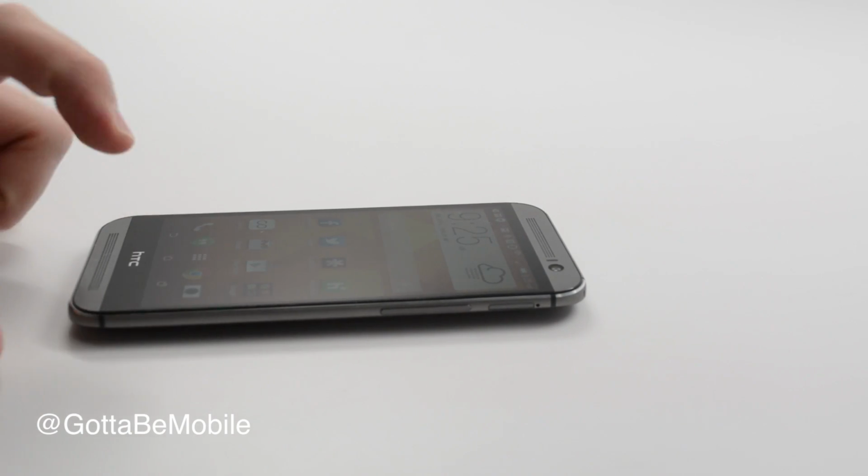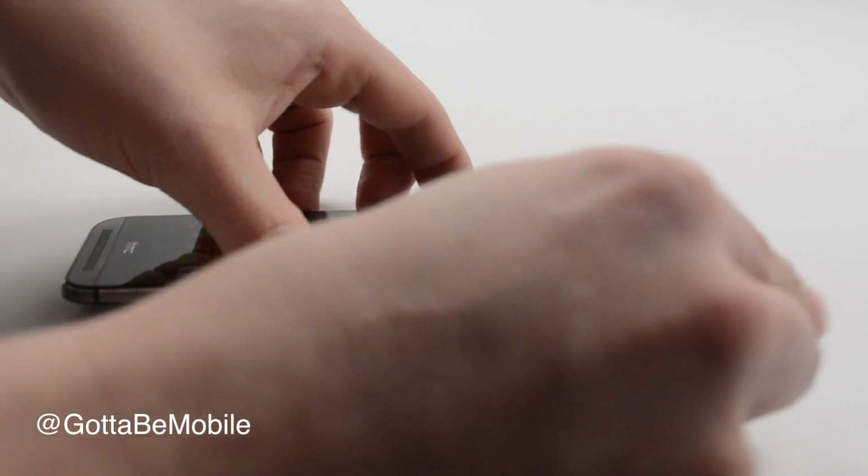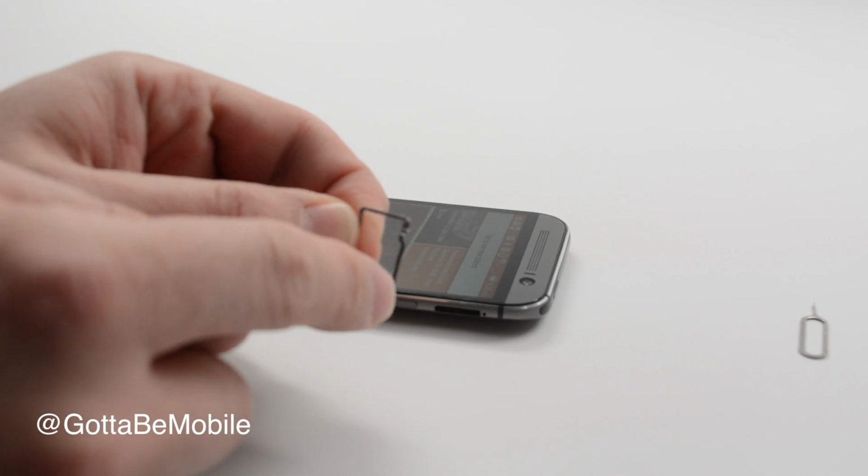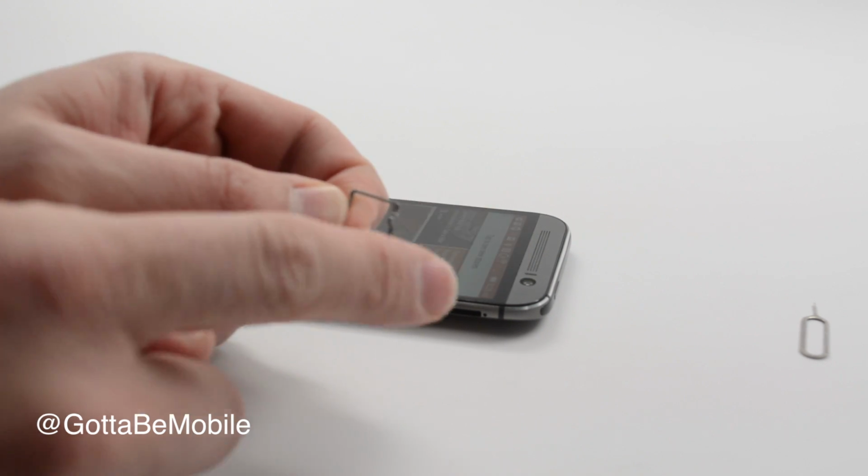You can add more storage to your HTC One by popping out this little slot right here. Pop in a small micro SD card you can buy on Amazon. You can double, triple your storage.